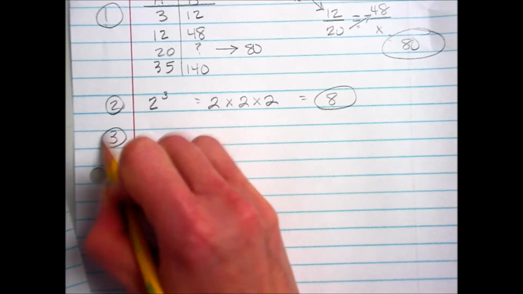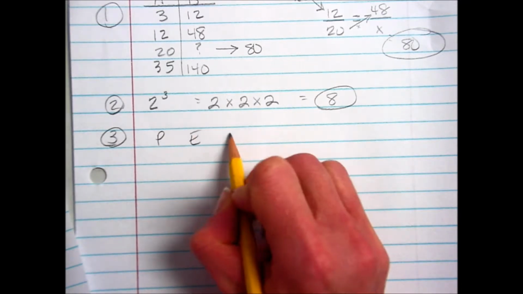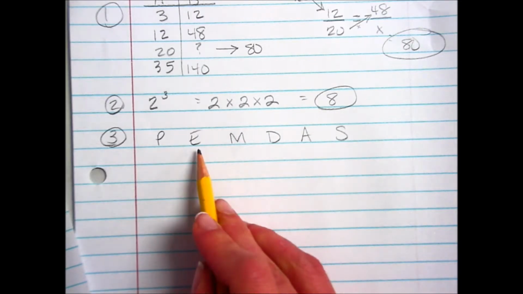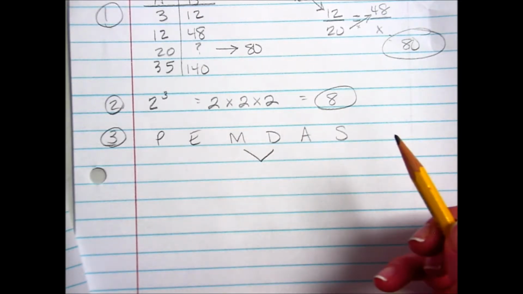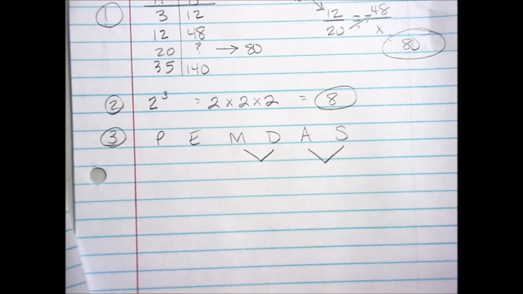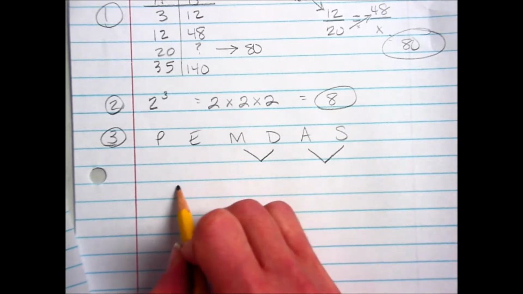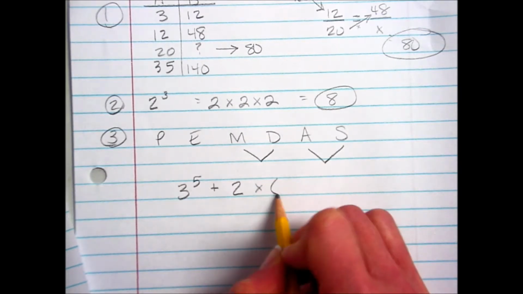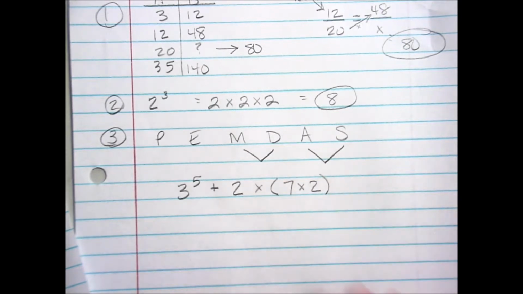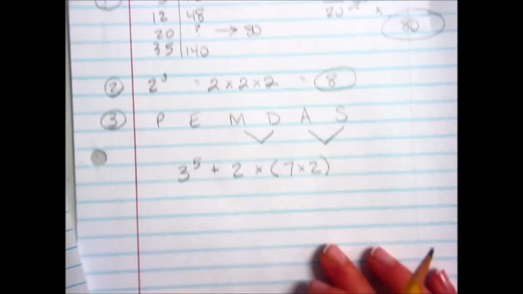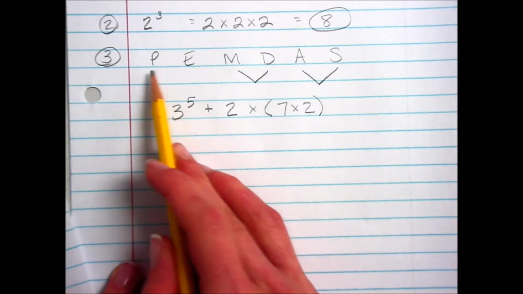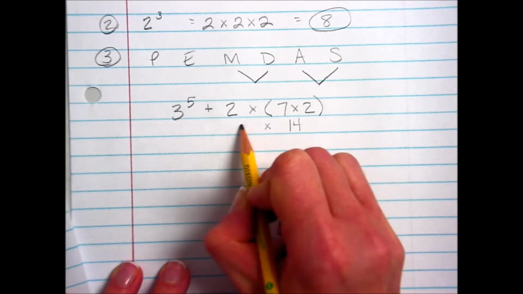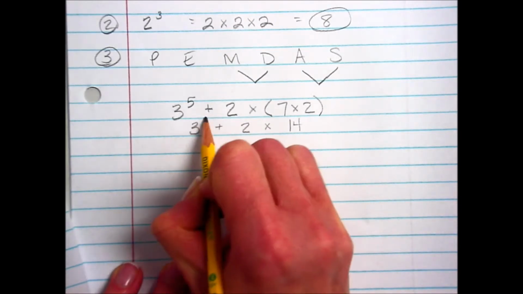You'll also have order of operations today. Please Excuse My Dear Aunt Sally: Parentheses, Exponents, Multiplication or Division, whichever comes first, Addition or Subtraction, whichever comes first. So if I have a problem, 3 to the 5th plus 2 times (7 times 2), if I'm following order of operations, I will start with my parentheses. 7 times 2 is 14. And then bring everything else down that you've not used.